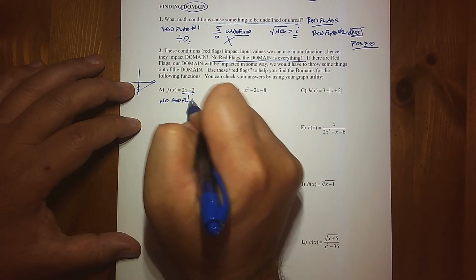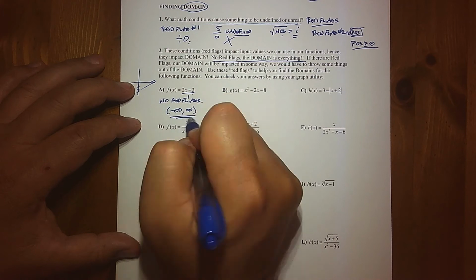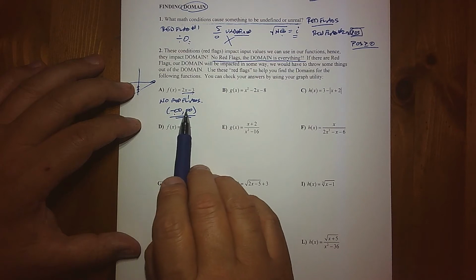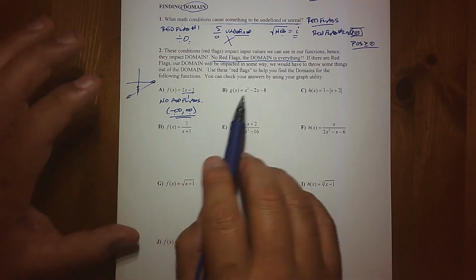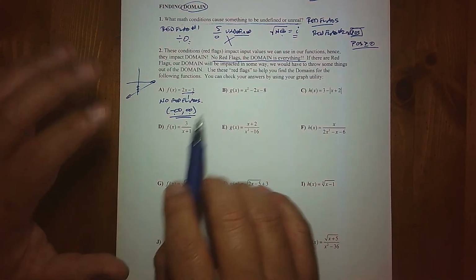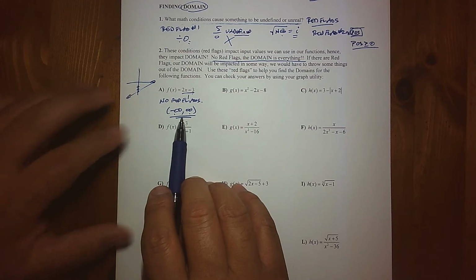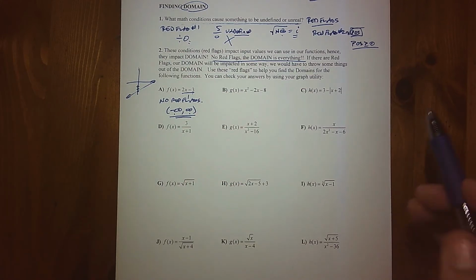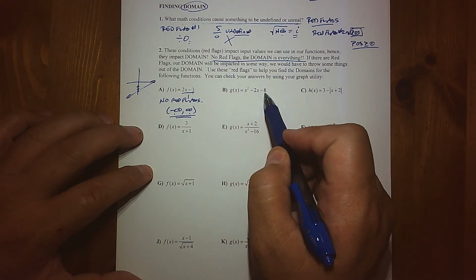So what's the domain? Well, in this case, we're going to use interval notation. We're talking all values from -infinity all the way up to +infinity and everybody in between. So all the nice numbers, the hard numbers, the decimals, the fractions, the integers, everybody works. That's what that interval notation is telling us, as opposed to the discrete notation. Everybody works.